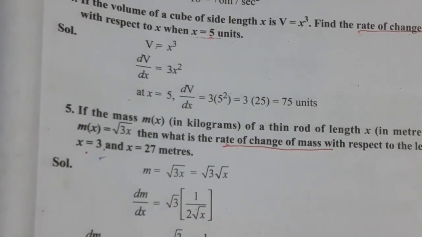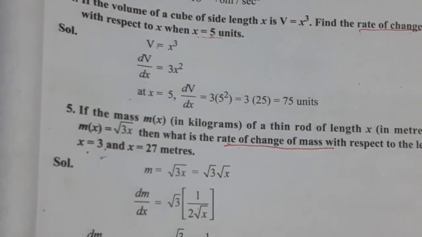What is the next one? A stone is dropped into a pond, causing ripples in the form of concentric circles. What is meant by concentric circle? Same center but a different radius. So the radius r of the outer ripple is increasing at a constant rate of 2 centimeter per second.